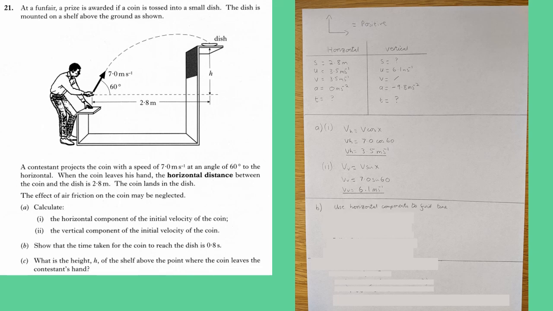If we use horizontal components here, I'm going to use horizontal components because for vertical we don't know S, V or T. So that kind of forces us to use the horizontal components this time. And if we use the equation S equals ut plus a half at squared, put the numbers in and simplify, we get a time of 0.8 seconds as we were asked to show. Just make sure if you're answering a question like that, you always give your final answer exactly as it's shown in the question. So in this case, 0.8 seconds.